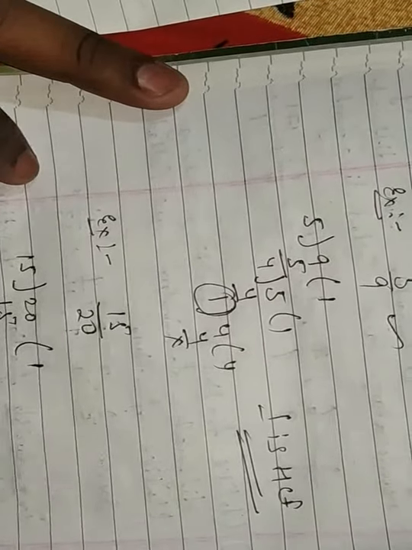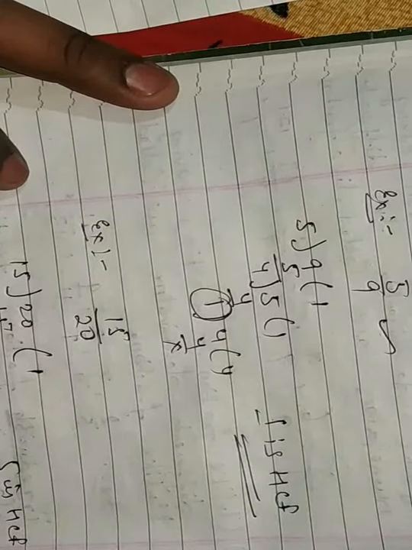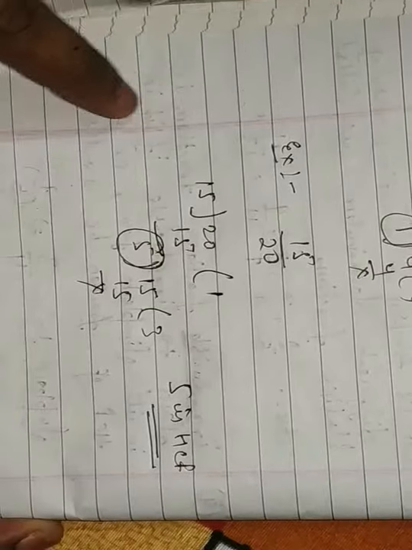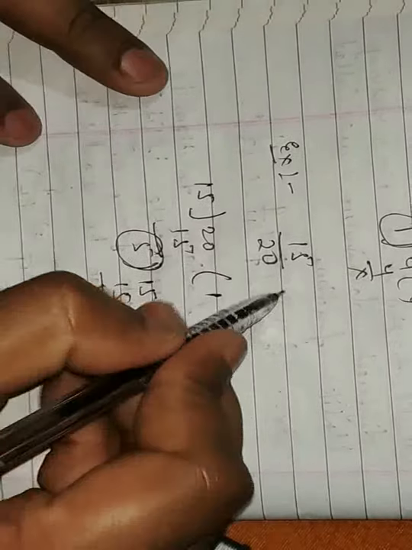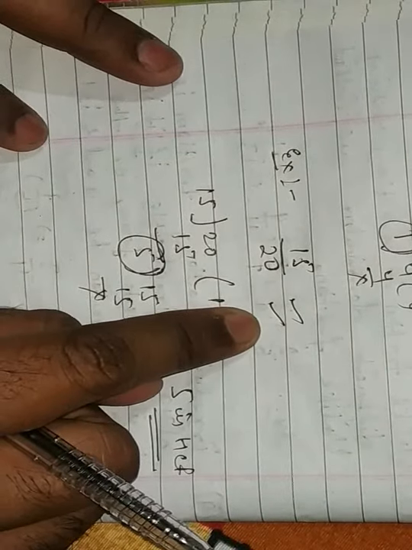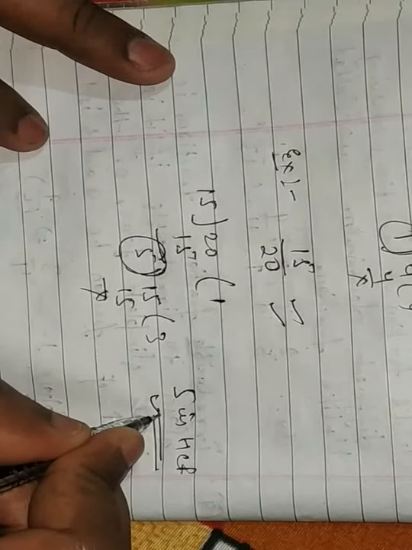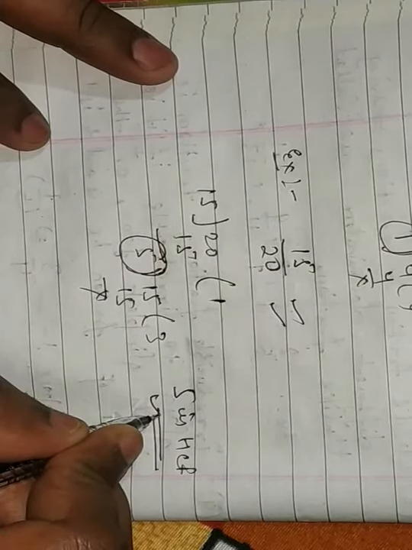What is the HCF? 5 is HCF. So what I said, if the HCF of A and B is 1, then the fraction is an irreducible fraction. But we can see that the HCF of A and B is 5, so it is not an irreducible fraction.